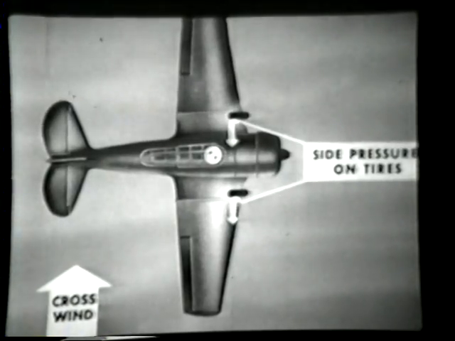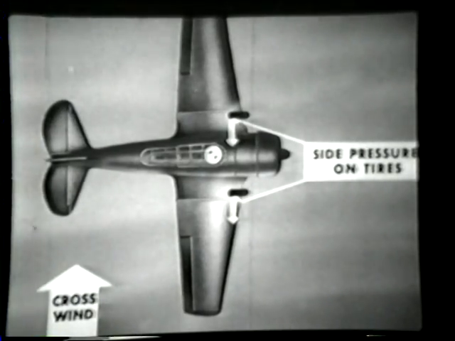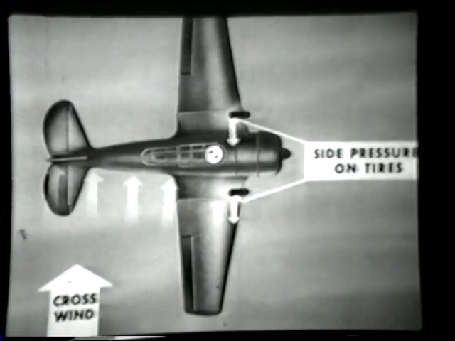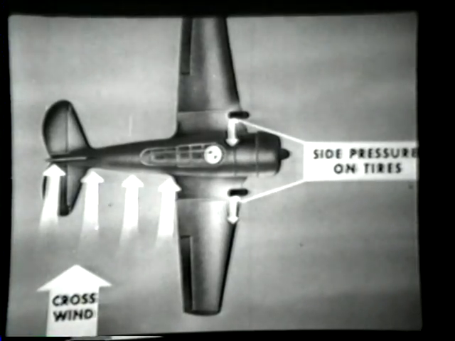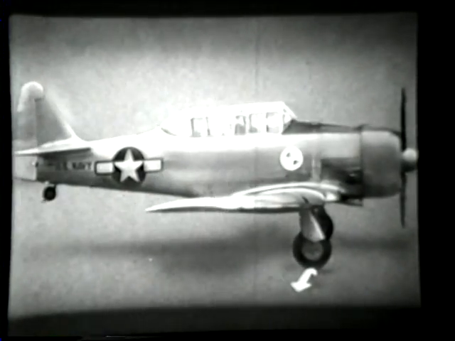There are various side forces that can cause an airplane to ground loop. One of the most common and most easily recognizable is a crosswind. In this illustration, the wind is striking the plane at a 90-degree angle. The largest horizontal surface area is from the main wheels back. The crosswind striking this large surface area tends to drive the tail downwind.